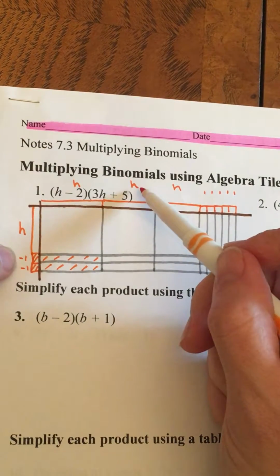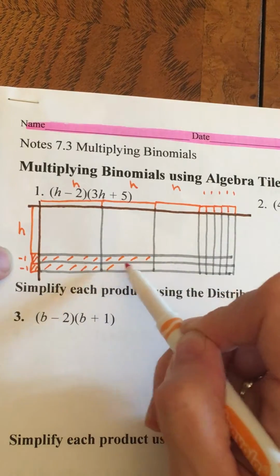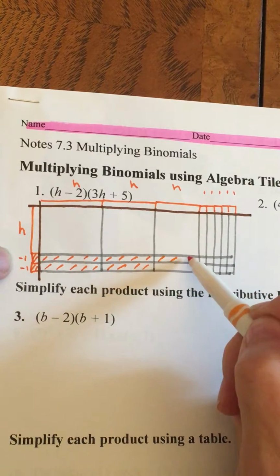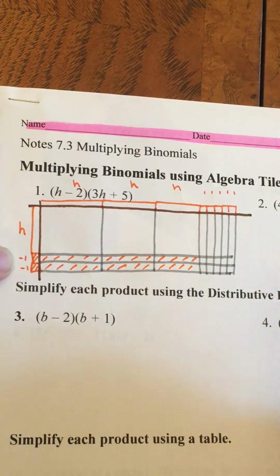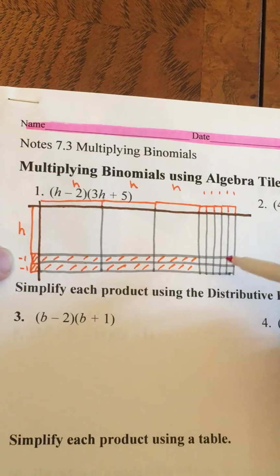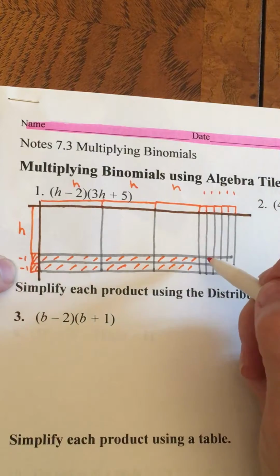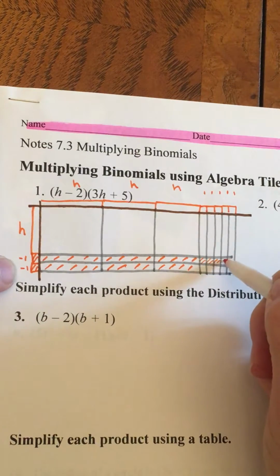Again, a negative times a positive is a negative. Let's shade some sticks. And again, the third time. And now all of my baby boxes, negative baby boxes times positive baby boxes, make a lot of negative baby boxes.